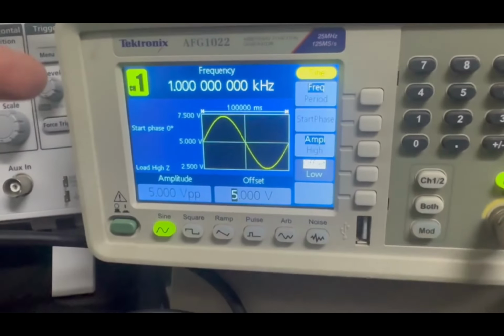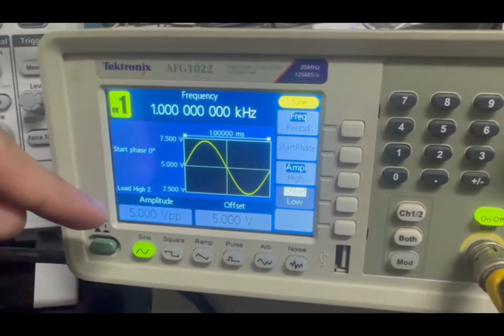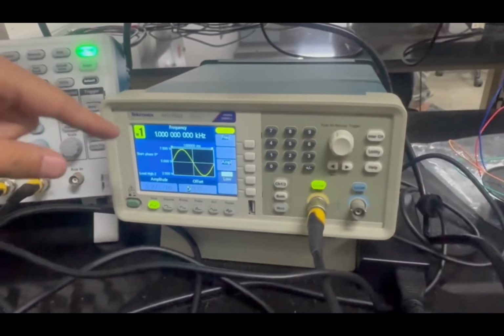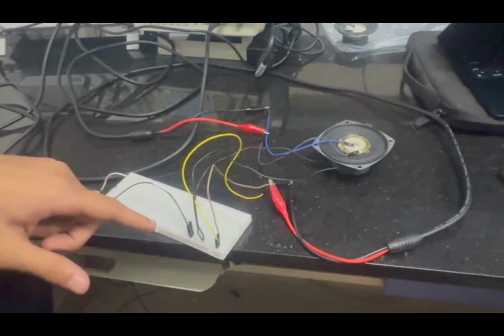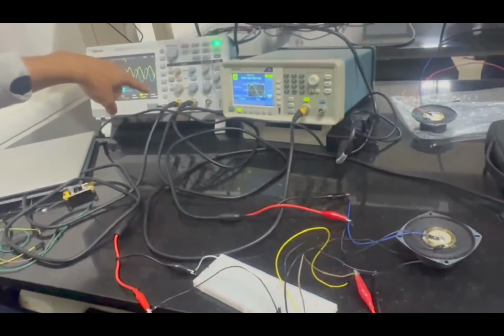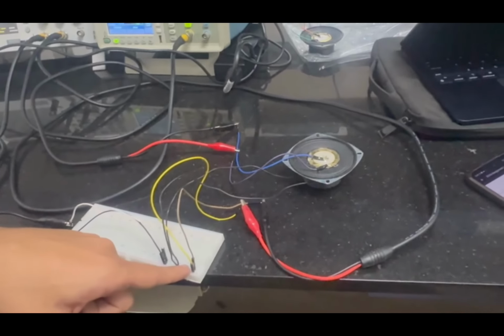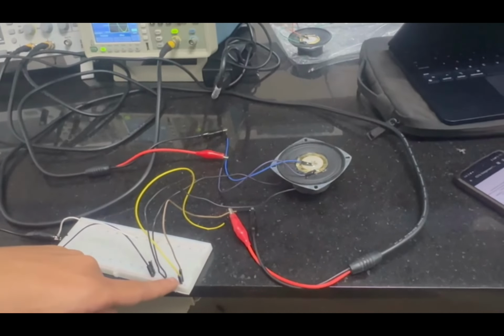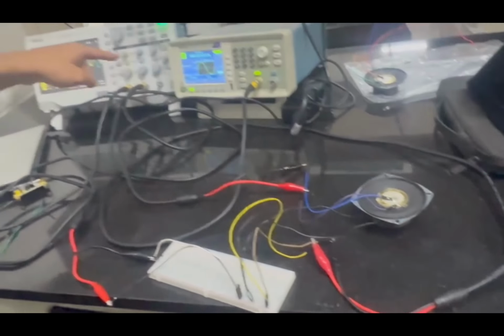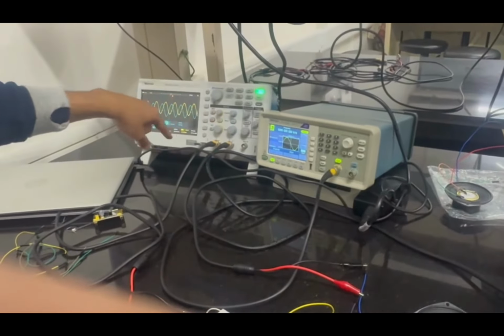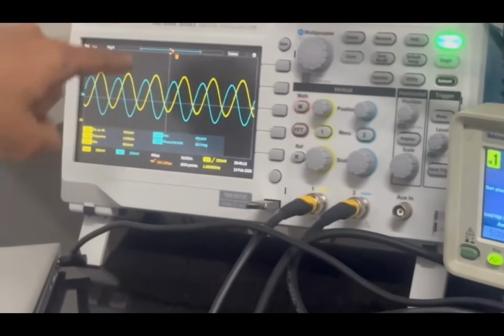So this is a signal generator in which we set the frequency to 1 kilohertz initially, and the amplitude and offset to 5 volts, and then we pass it to the breadboard. From the breadboard we generate two circuits. First we directly pass it into the oscilloscope, and another circuit is made through which we pass into the piezoelectric sensor, and through the piezoelectric sensor to channel 2 of the oscilloscope, which gives the blue signal, and the direct input signal is shown by the yellow signal.